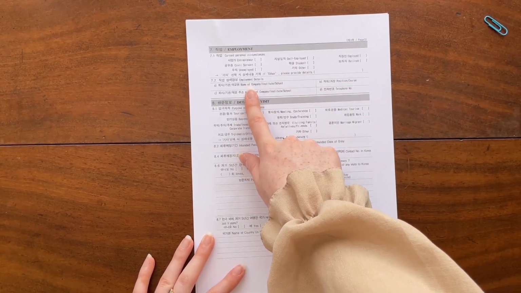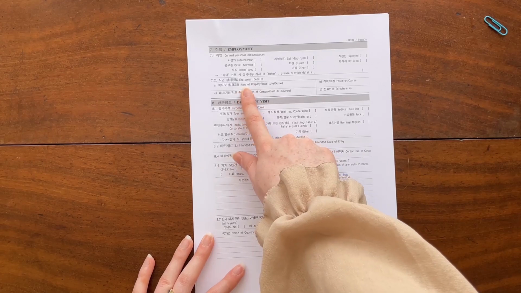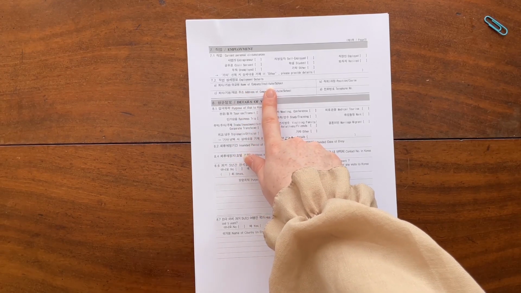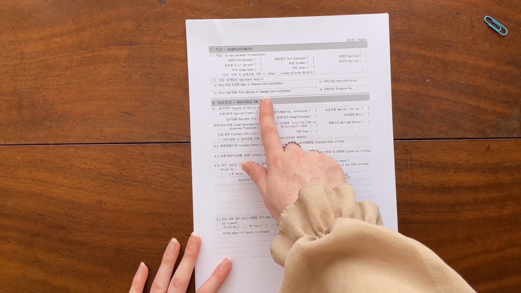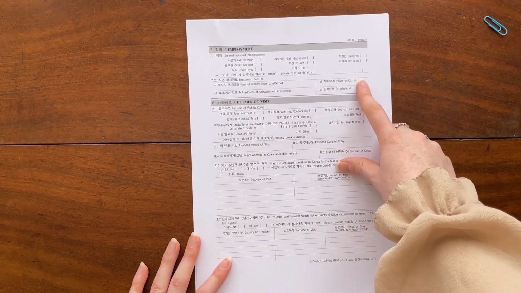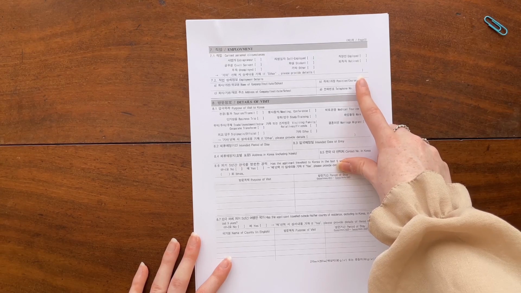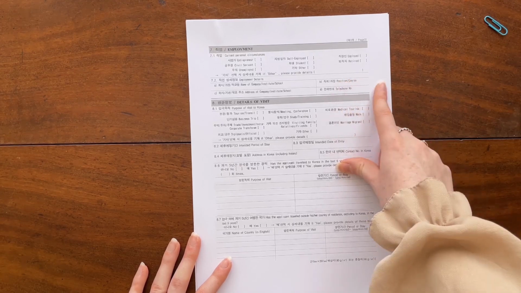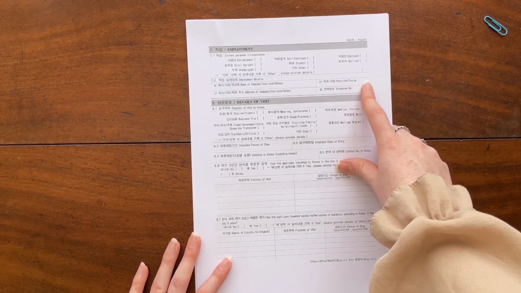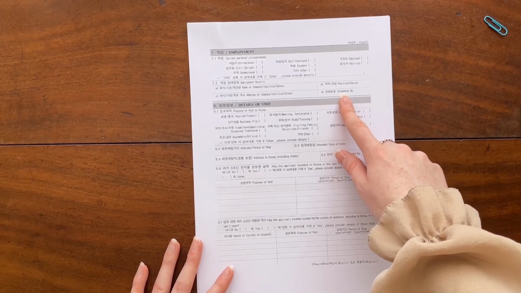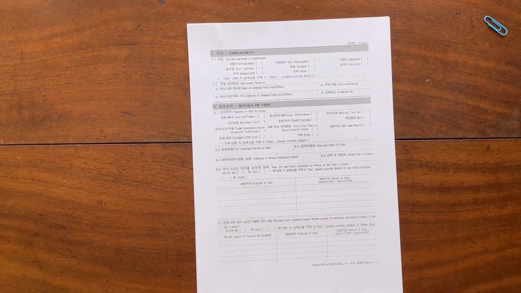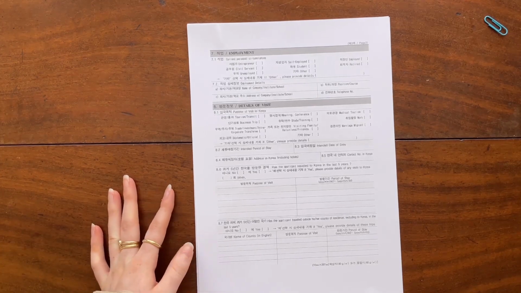So name of company, institute, school, so name of your university. For me, SOAS. Address, so the address of your company, institute, school. Position, course, so I put bachelor's, so BA. And then telephone number, that's the telephone number of the institution. So again, pretty straightforward. Then we move on to details of visit.